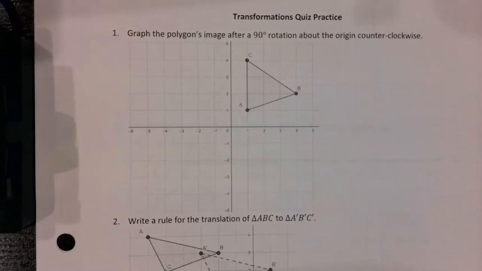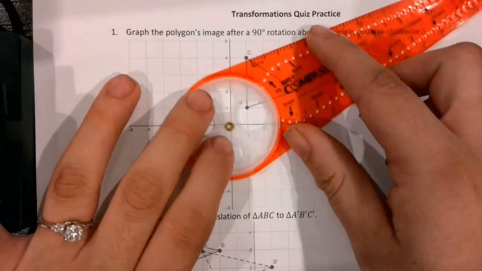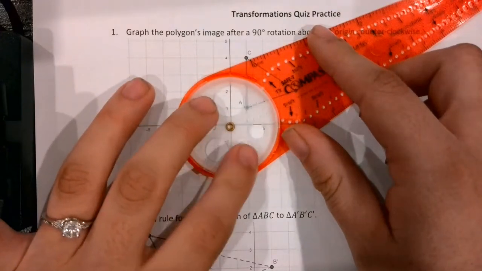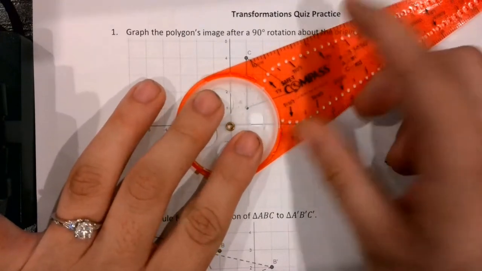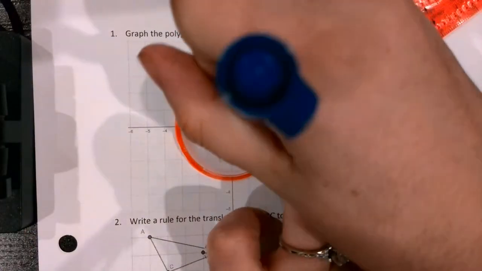Okay, so to graph an image 90 degrees rotation counterclockwise, what I'm going to do is start by putting my compass at the center of my graph, and then I'm going to line up the hole that matches to the point I want to move. I'm going to start with A, so I am going to draw an arc from A.